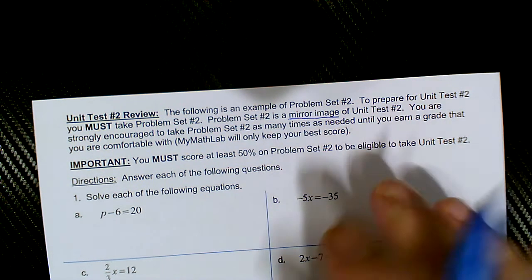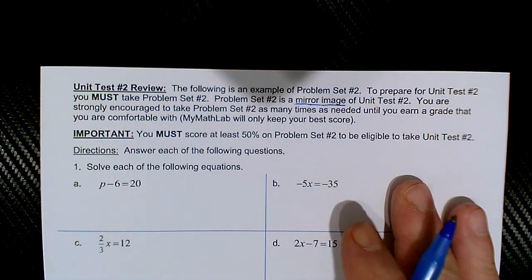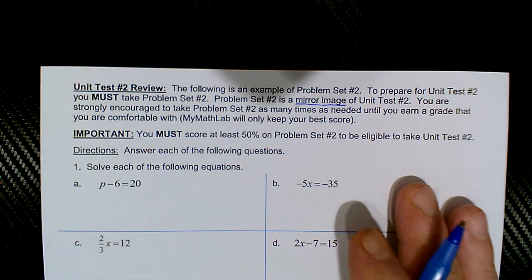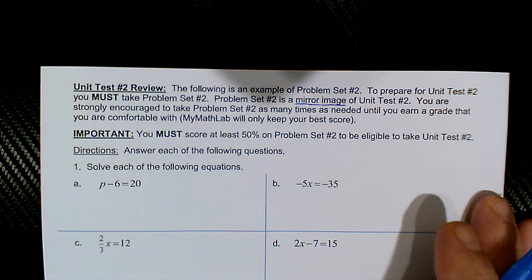So you want to take problem set number 2 as many times as needed. And MyMathLab will only keep your best score. So don't worry about scoring lower the second or third time you take it. MyMathLab will keep your best score.